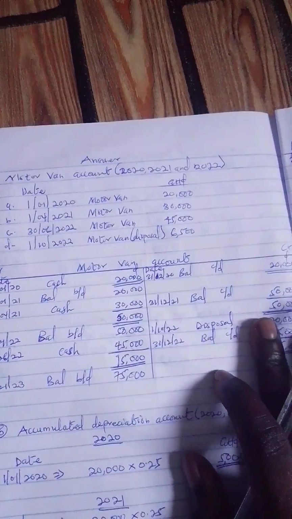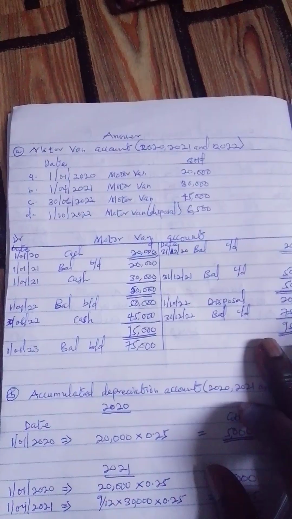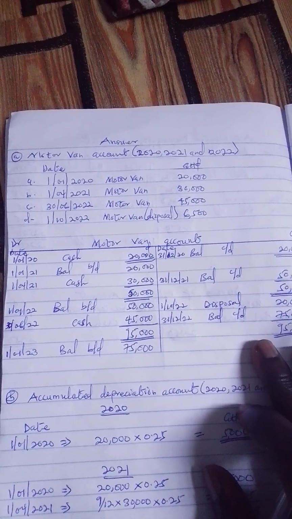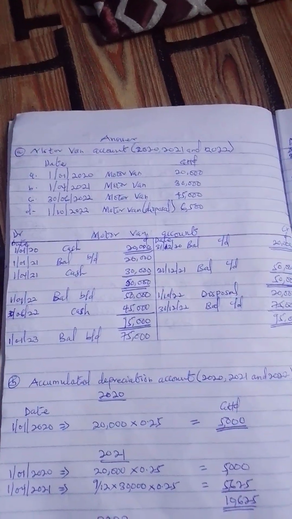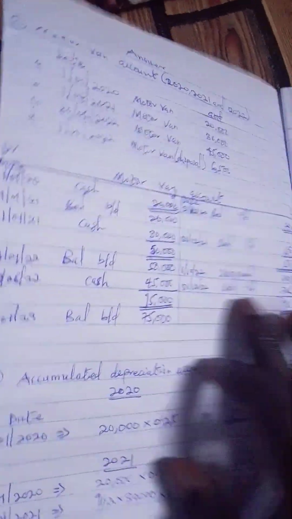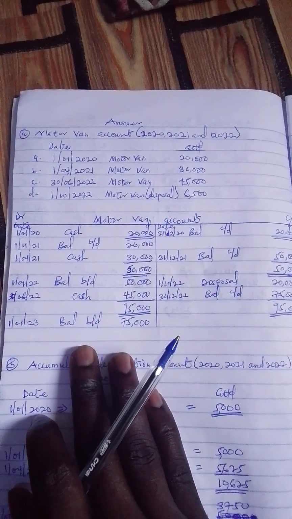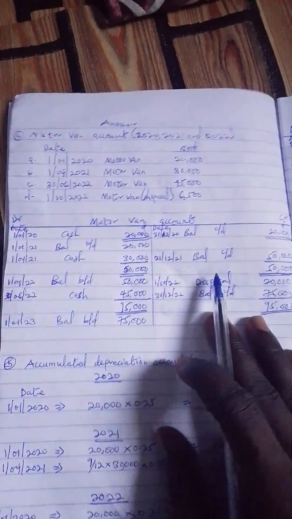Okay, so this is a question that we solved in class. That was yesterday. So when I came to the house, I just took my time to solve it again, so that whether we were not able to do it in class, we will have a benefit of it, or maybe we don't understand it, we will understand it well.